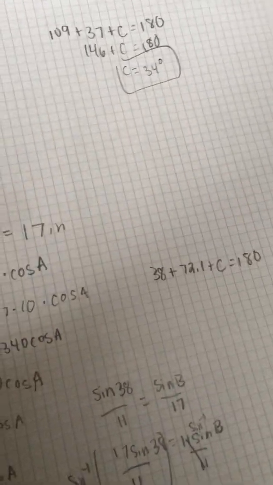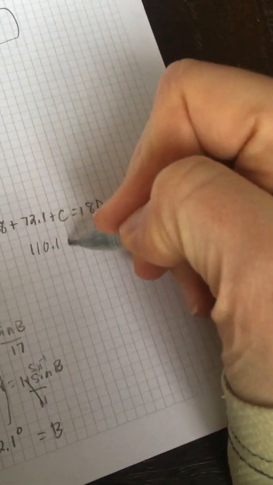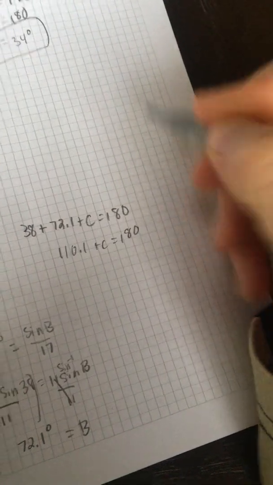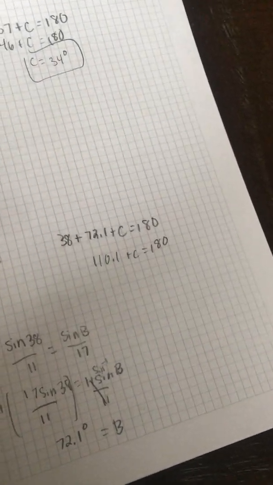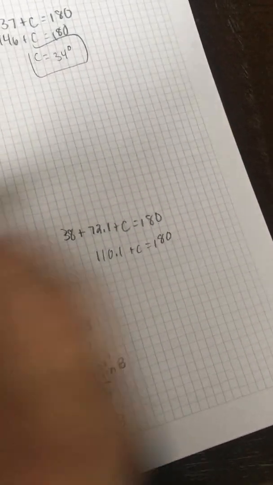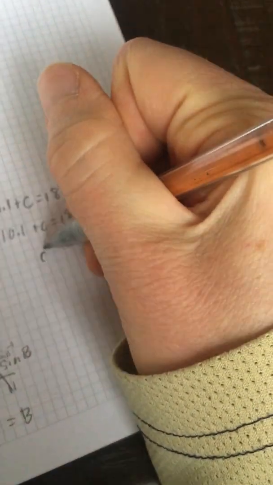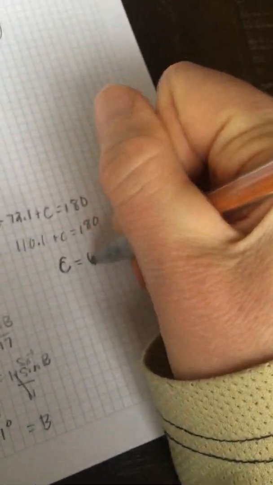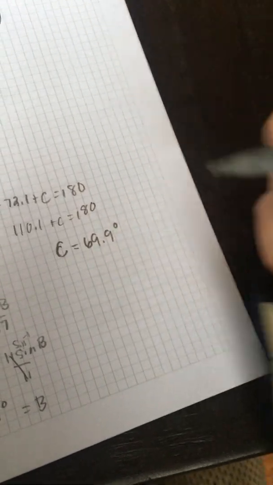So 38 and 72.1 is 110.1, plus C equals 180. 180 minus 110.1, angle C is 69.9 degrees.